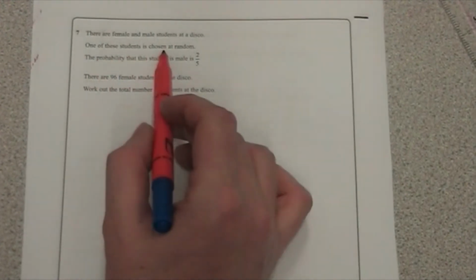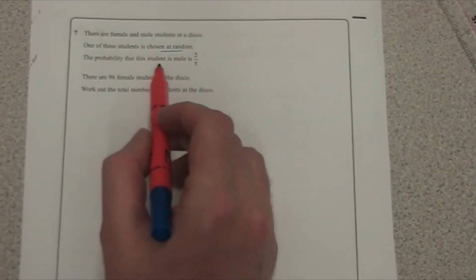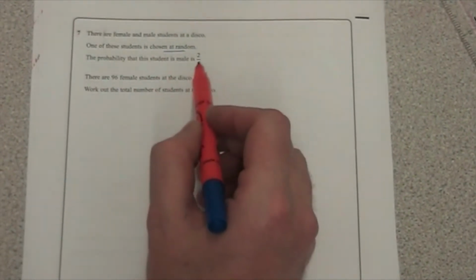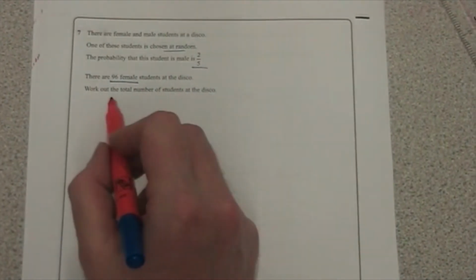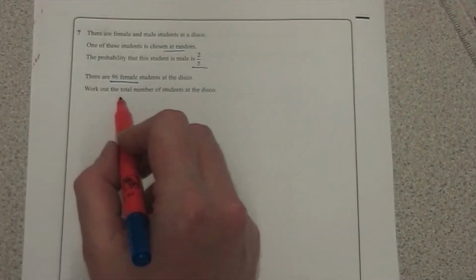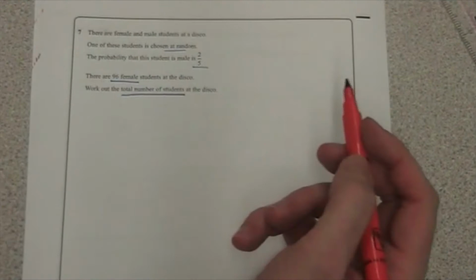Question 7 looks at fractions. It tells us that there are female and male students at a disco. One of these students is chosen at random. The probability that this student is male is 2/5. They also tell us that there are 96 females at the disco. They want you to tell us the total number of students at the disco.